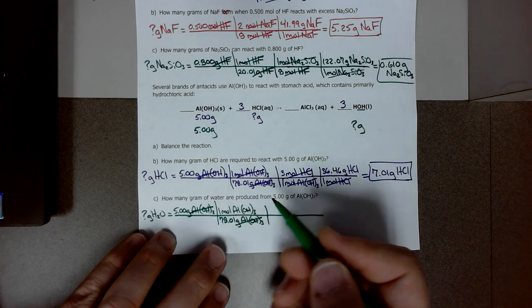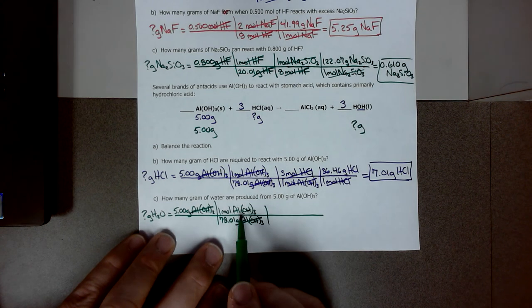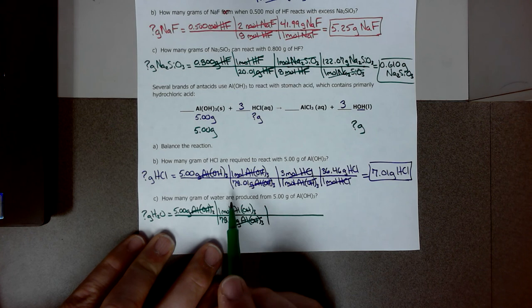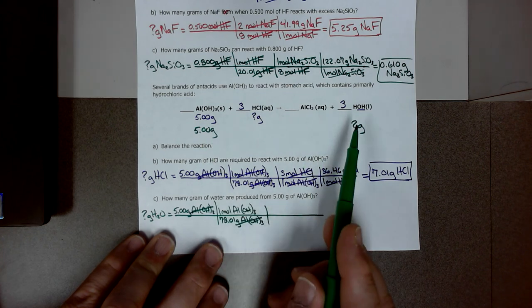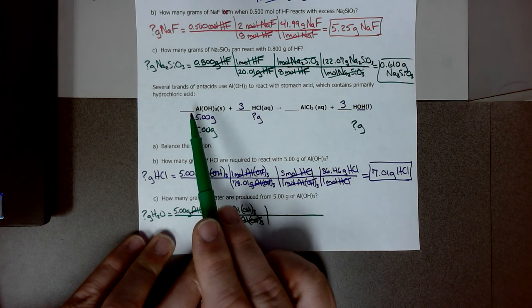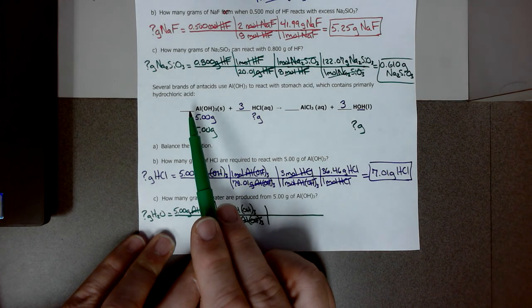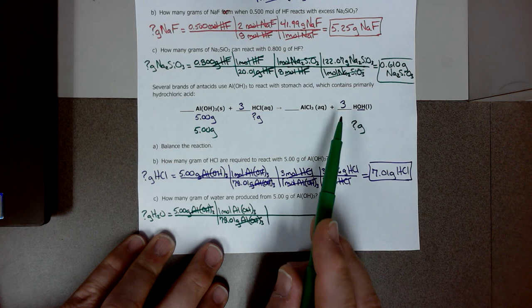Grams are gone. Now I'm at the mole, so I'm going to go from moles of aluminum hydroxide to moles of water using the mole ratio with the coefficients. So it's a 1 to 3 ratio.